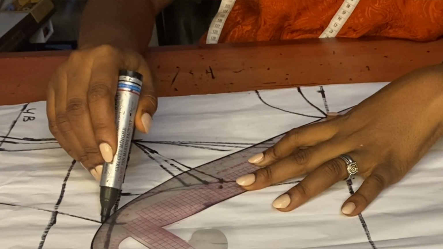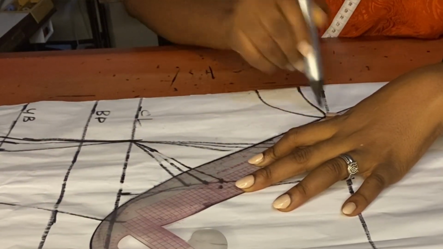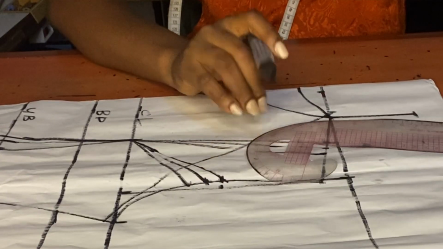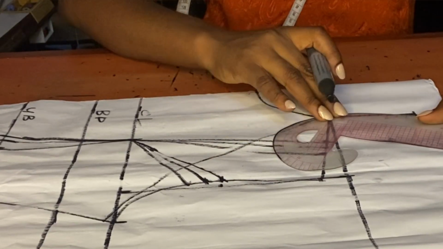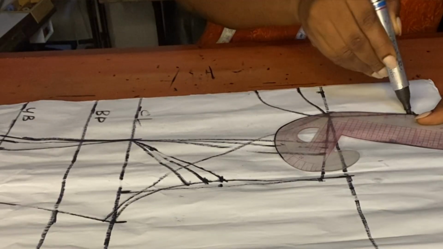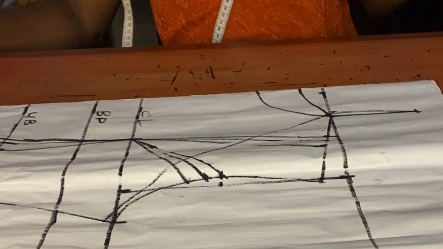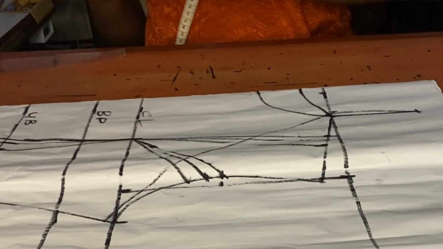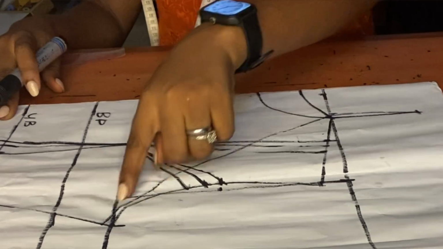Alright, so I'm just going to find a way to get it like this. Okay, so after I've gotten it this way, I'm going to place my ruler now like so, and continue to connect back to that 3.5. I don't know if you've seen what I did, right? So this is the first thing that I did, right?